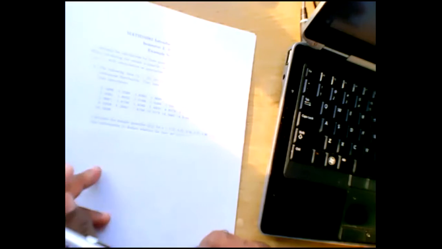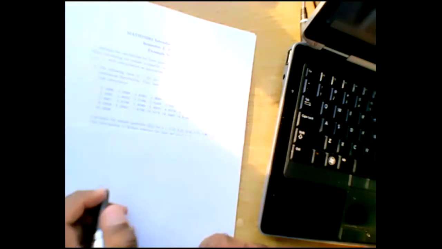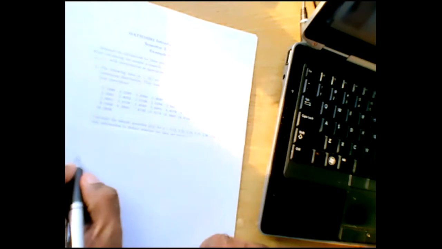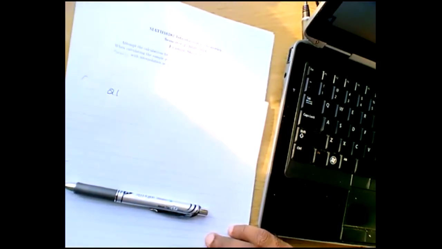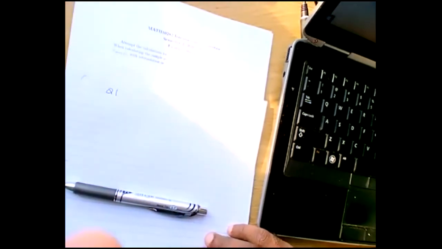So let me try to do question 1. You can read it on your laptop what the question is, because you may not be able to read it off the camera. Oh, it's still not very clear. Is it clear now? Oh, it's maybe better now.